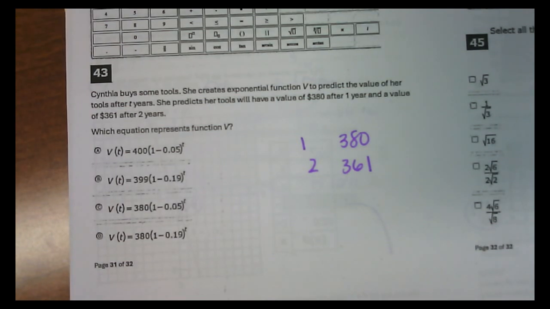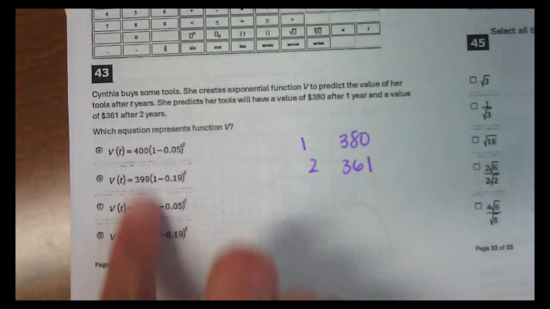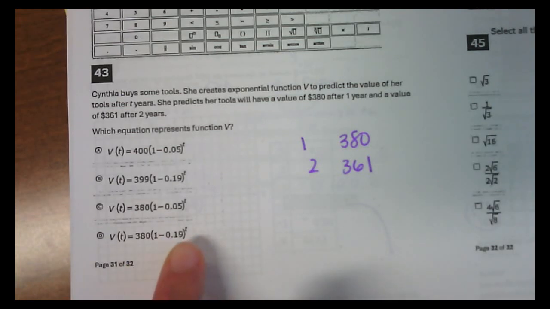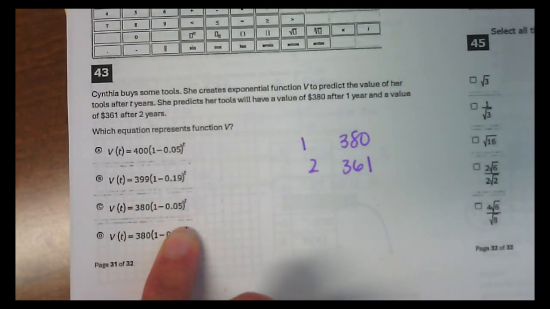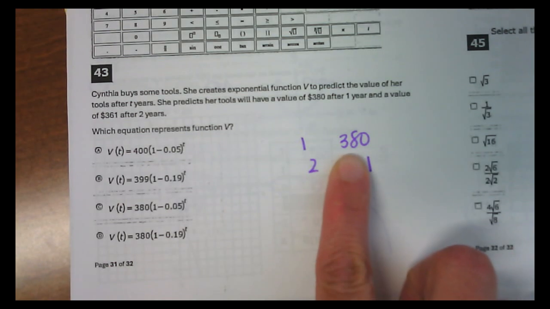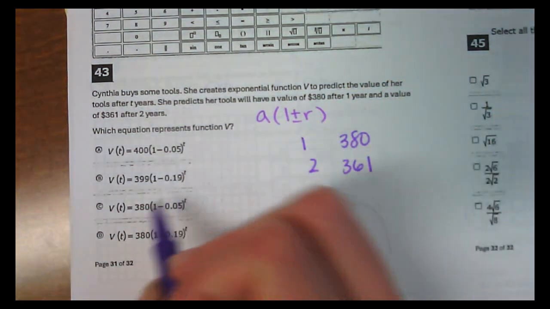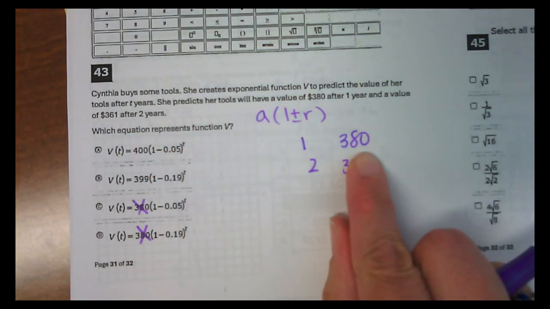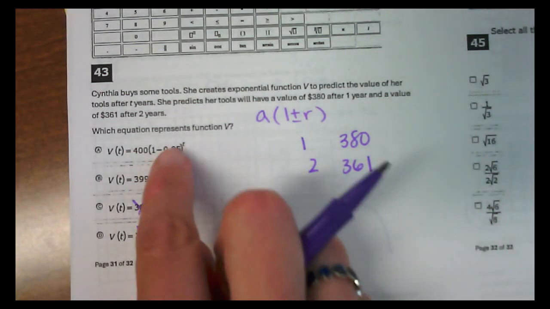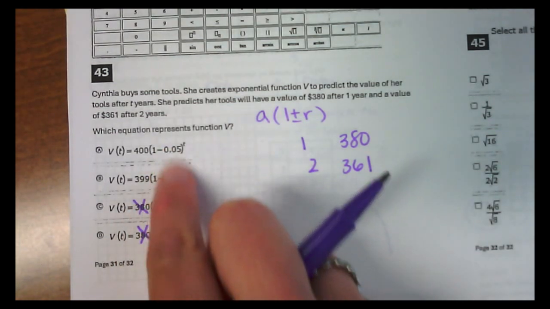Okay, so we could do a few different things here. If we look through our choices, we need to figure out an A value, right? And we need to figure out our R value, okay? After 1 year, it was 380. So we know we can't be starting with 380. When we do a formula like this, our A value is telling us where we're starting. So we can't start at 380 if it was after 1 year. So I know A and B are wrong. So now I only have to decide between C and D.